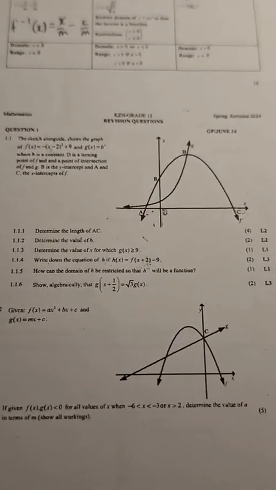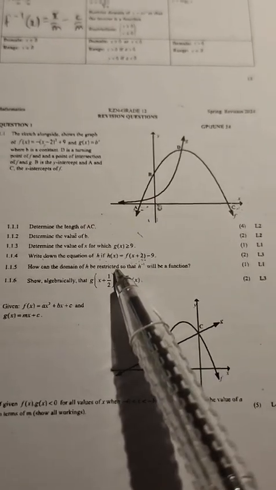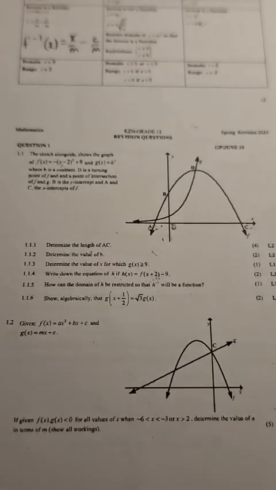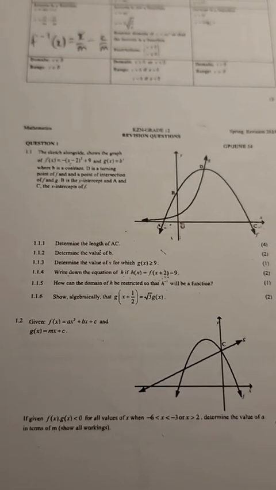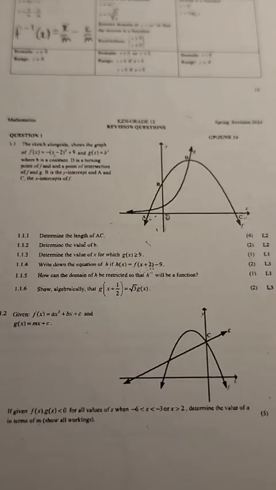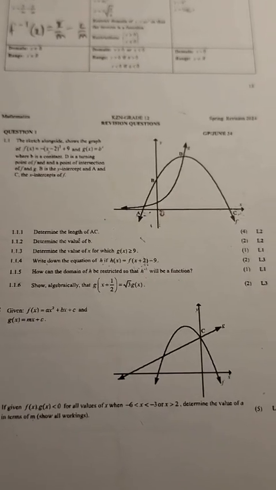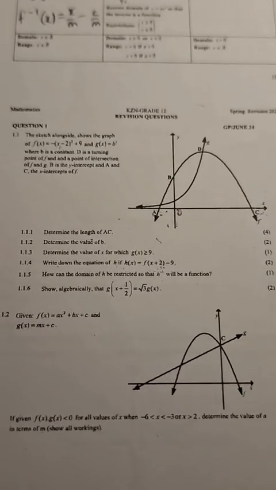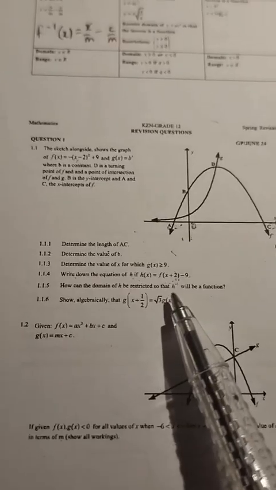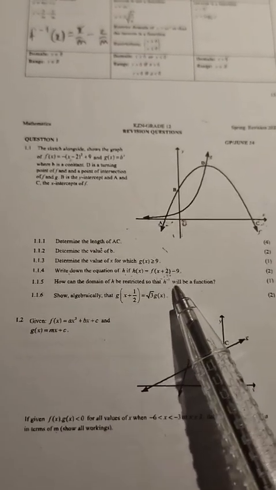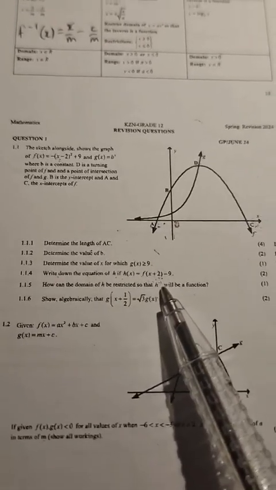Right. Look at the next question, guys. How can the domain of h be restricted so that h inverse will be a function? Hopefully you guys saw what h of x is. It is a parabola. How can the domain of h be restricted so that the inverse of h will be a function?